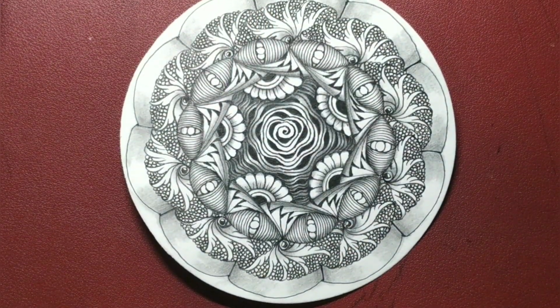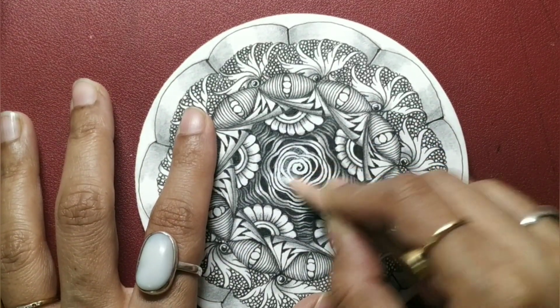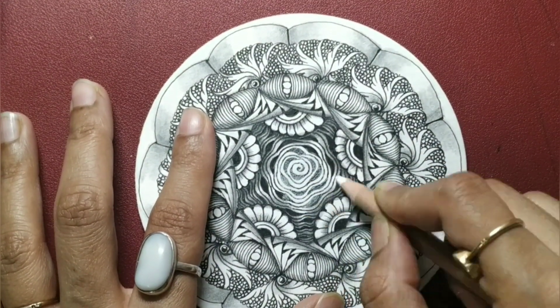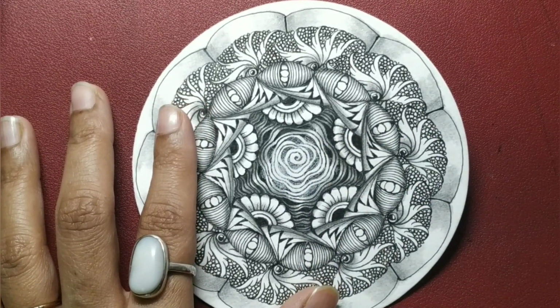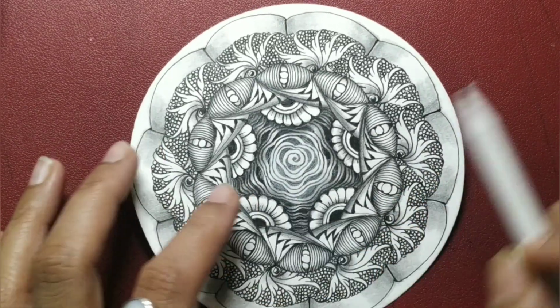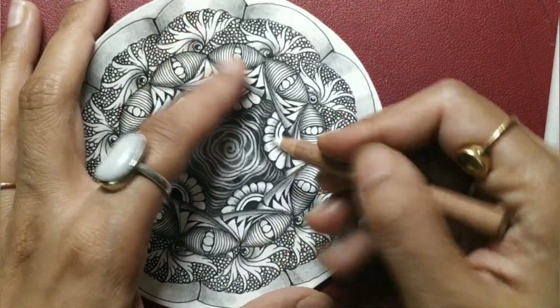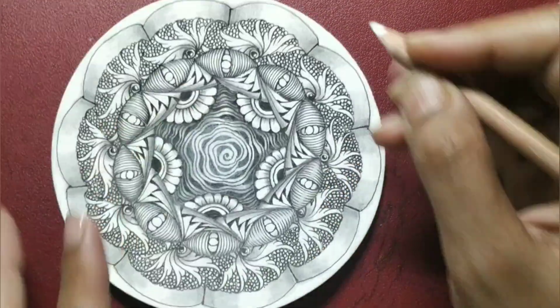Now I'll use my chalk pencil a little bit in the center. Soften the chalk, use a different tortillon and just soften it. You can use it on both sides of this fragment, just like a shine.